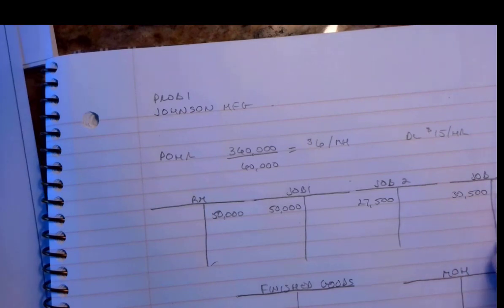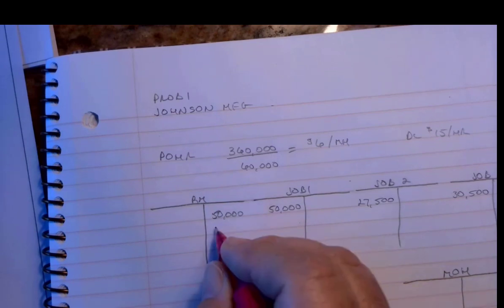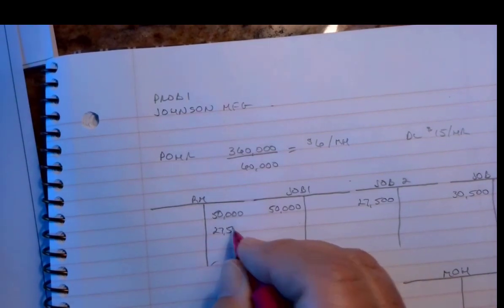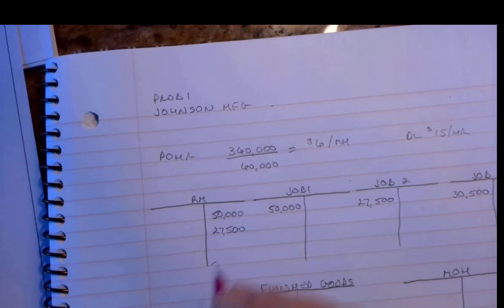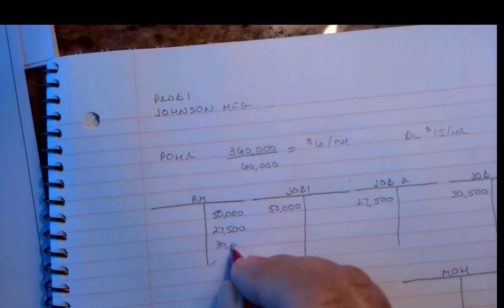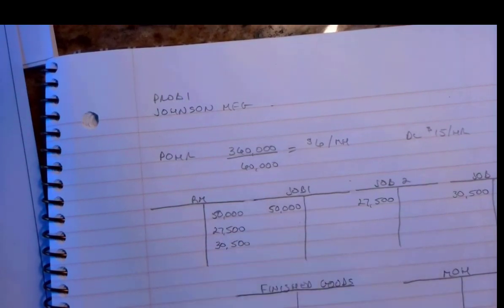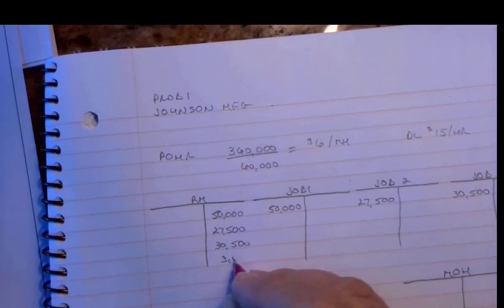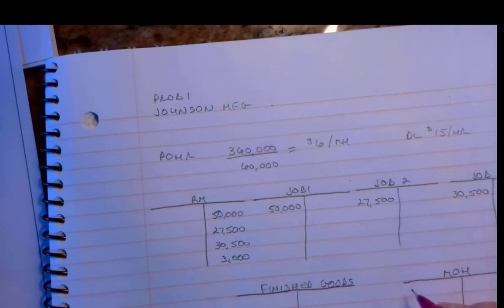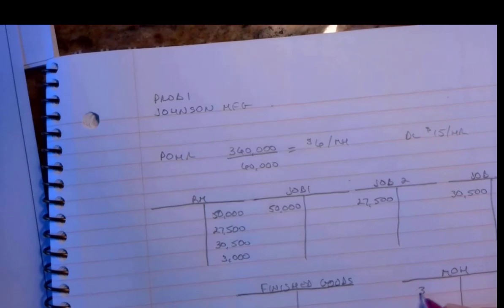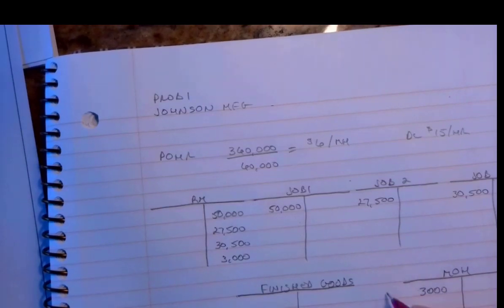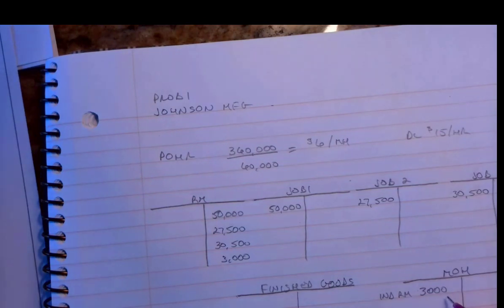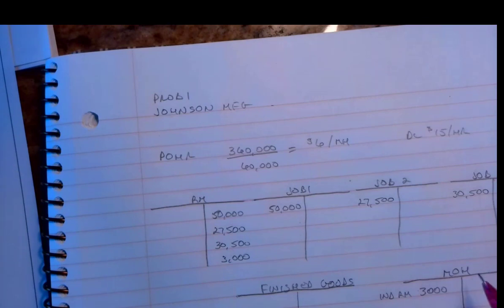And then indirect materials are $3,000. So we would have $50,000 coming out, $27,500 coming out, $30,500 coming out, and then $3,000 for indirect materials, and those would go down into manufacturing overhead. That would be actual, indirect raw material. Okay? So then let's go back up to direct labor.